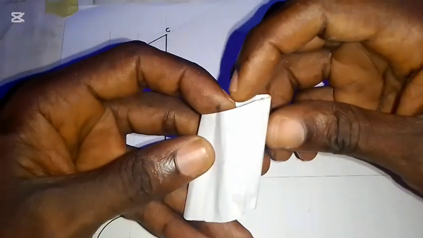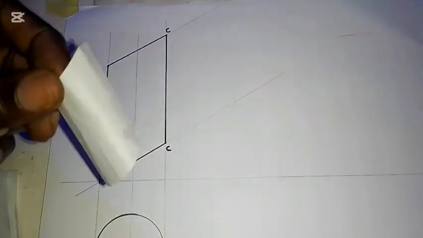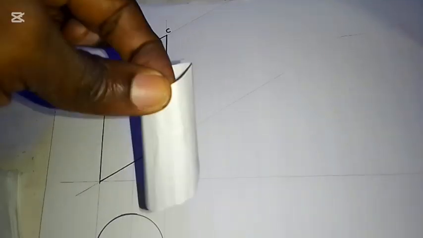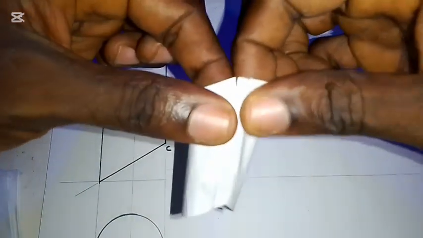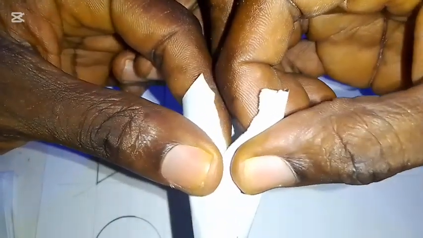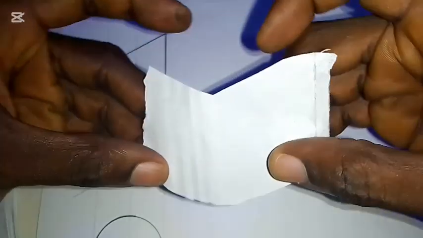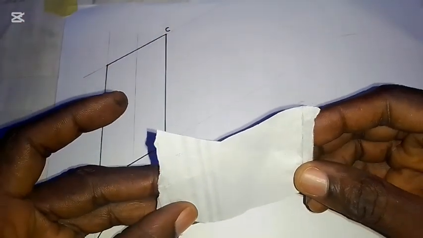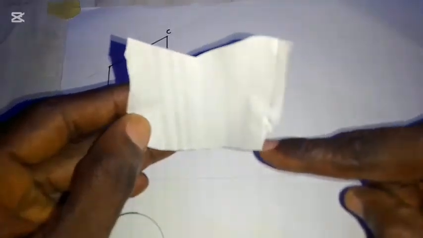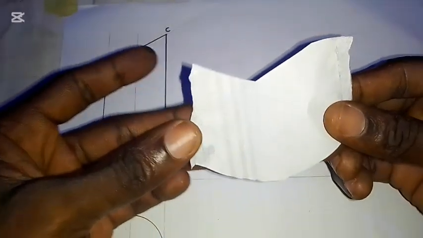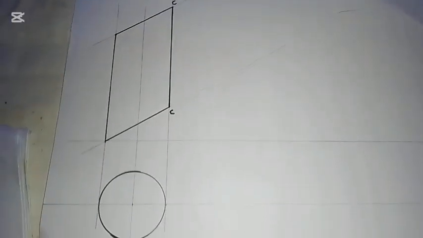So let's try to do that now. Okay, I hope you understand this cut. It may not be perfect, I just want to use it to show something. So when we open it up at this point here, like this, we are going to be having something like this, as you can see. This is going to be a curve, something this way. So that is what we are going to be drawing now, using some basic principles.